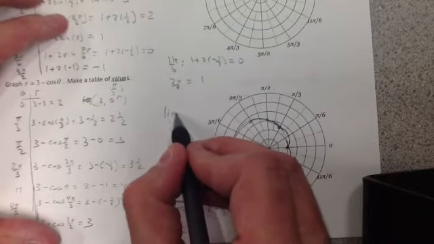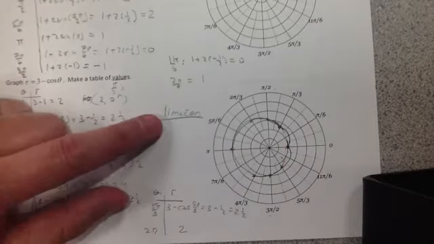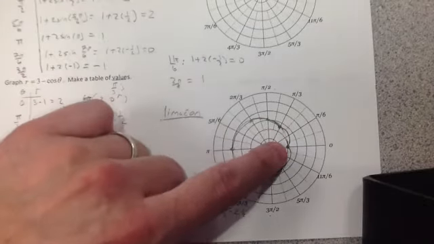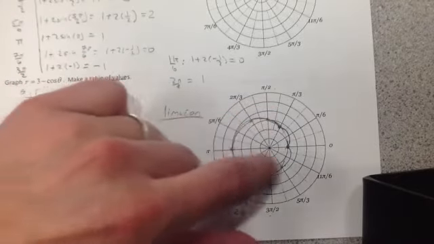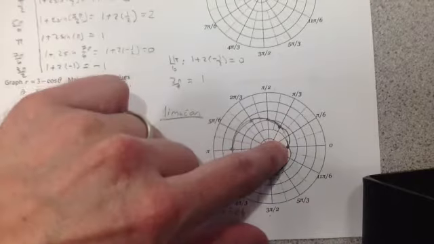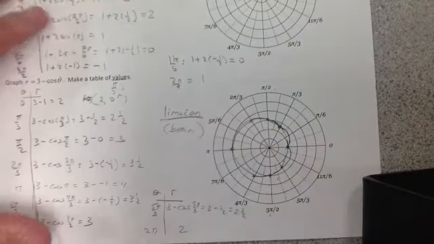This is actually called a limaçon. This is the actual definition of a limaçon. And limaçon is a French word for, you guessed it, bean. These look like beans right there, like a kidney bean. Does that make sense? We have a little bump there. We'll talk more about that in class. So this makes what's called a bean.